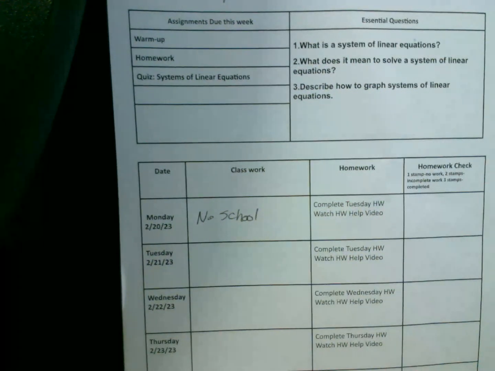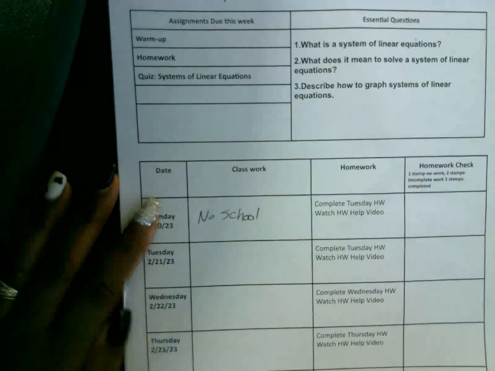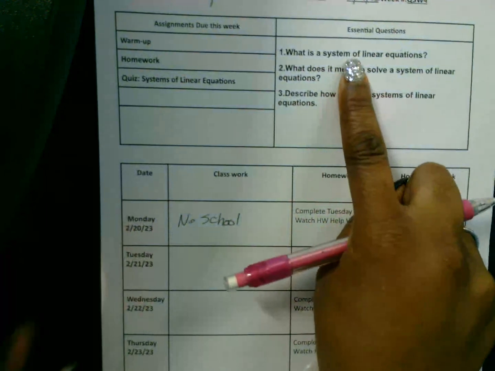The assignments that are due this week: we have our warm up, our homework, and Friday we have our quiz on systems of linear equations, which is all we're doing this week. Our essential questions are on the board.